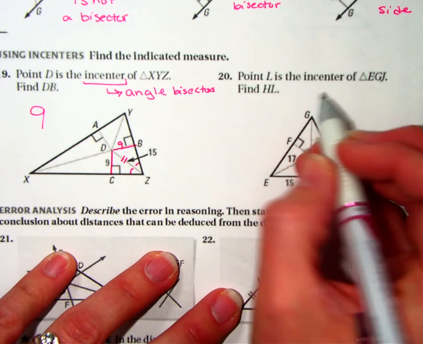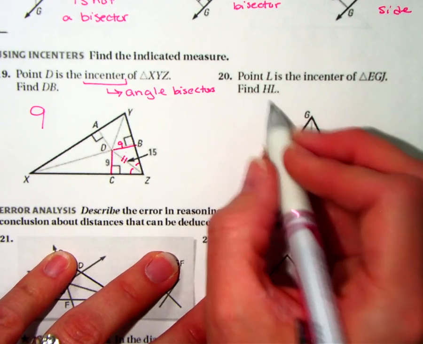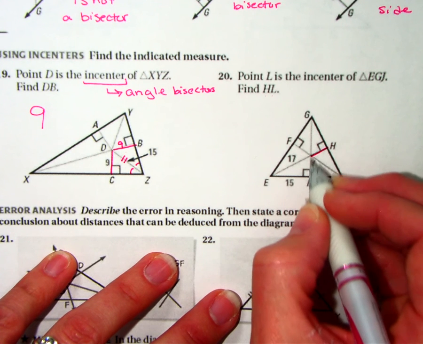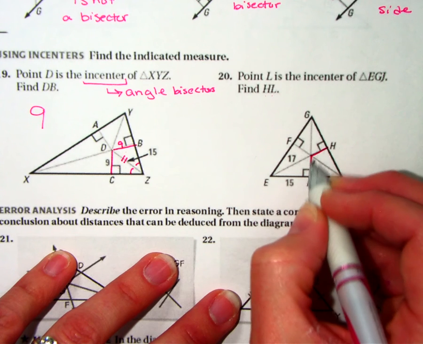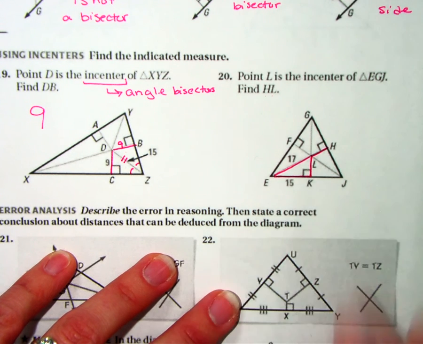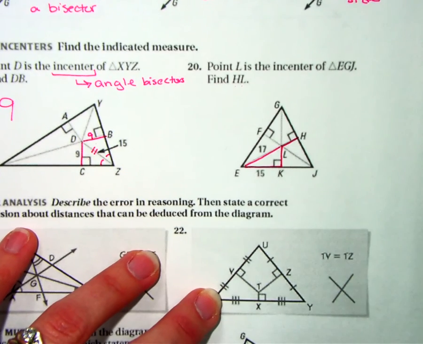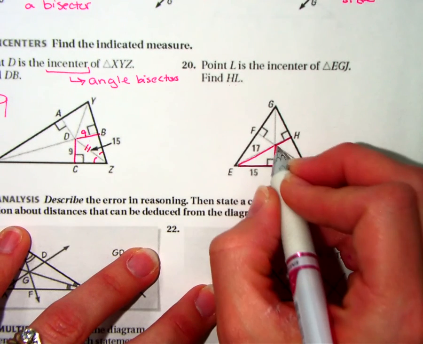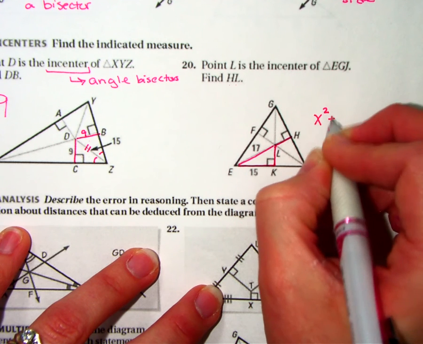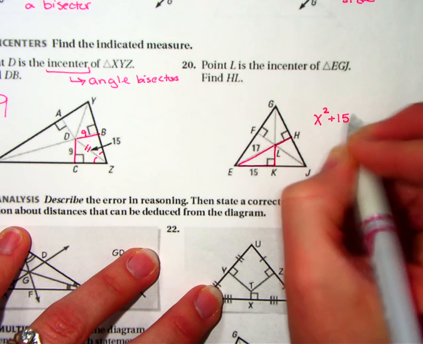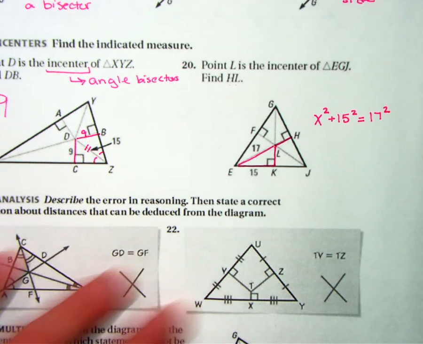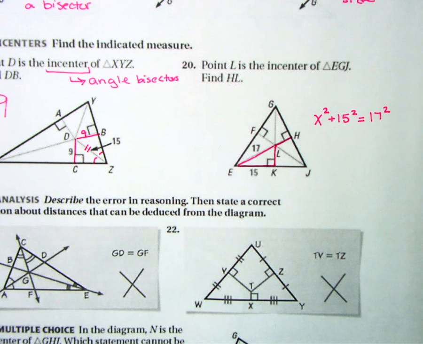or a quiz. So same thing here again, we have an in-center. What we're looking for is HL. HL is this segment here, but HL is the same thing as LK. So I'm really looking for LK. On the triangle for LK, I have two of the other sides, so I can use the Pythagorean theorem. I don't know LK, and if you don't know something, let's just call it x. I'll do x squared plus 15 squared, and then you always set it equal to the largest side, which in this case is 17 squared. Okay, and then we'll solve.